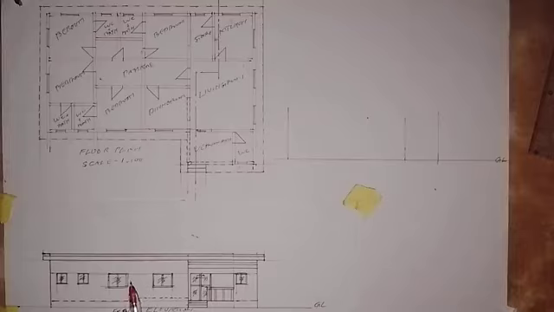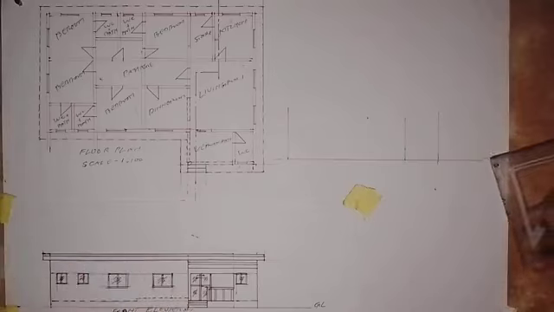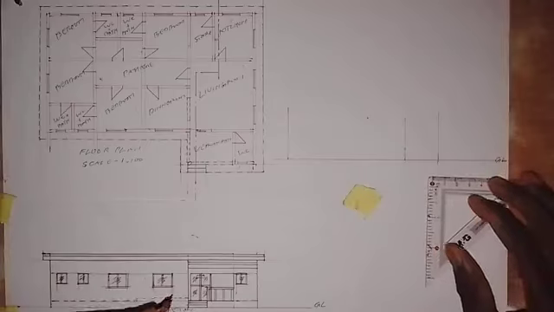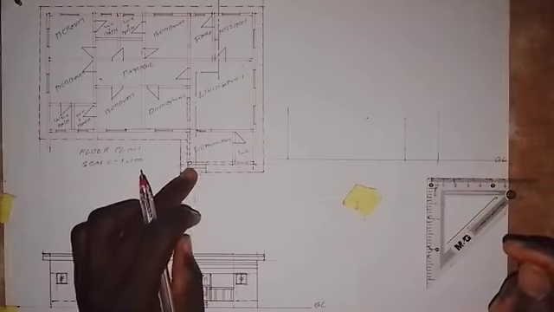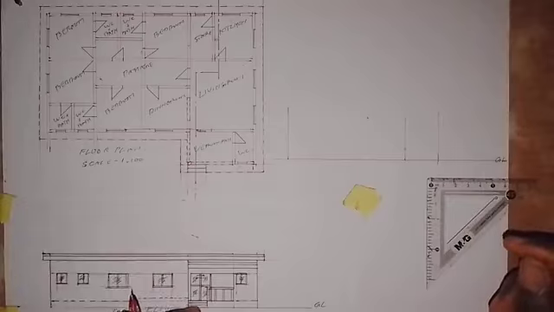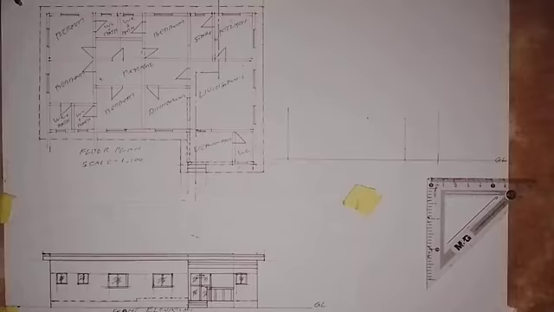First of all, let us position these steps so that we can get the floor level here. We have two steps, and the third level is where we step on when entering the building. We need to take note of that. The thread is 300, so we use the thread in the plan, while in the front elevation we use the riser. In this case we are making use of both the thread and the riser.